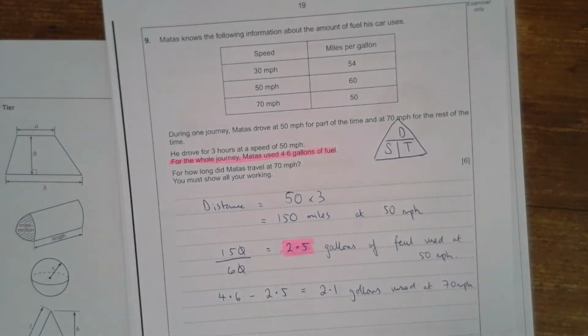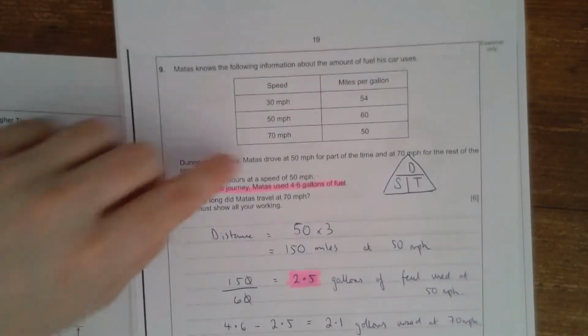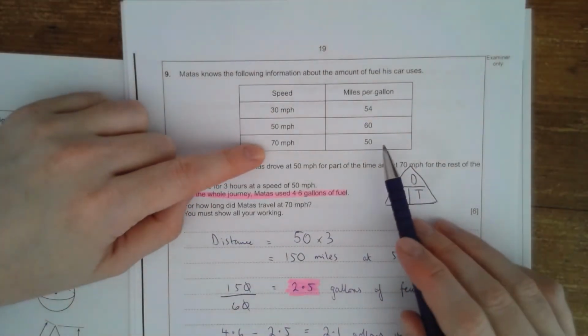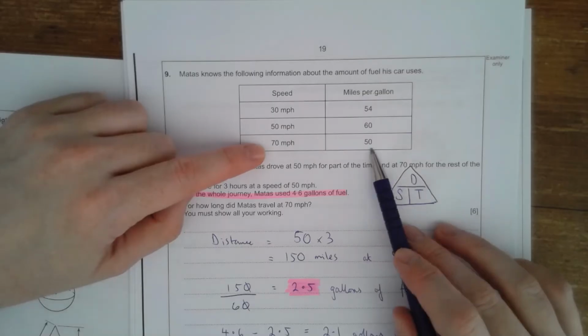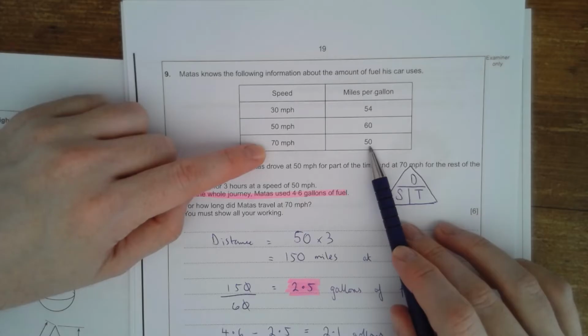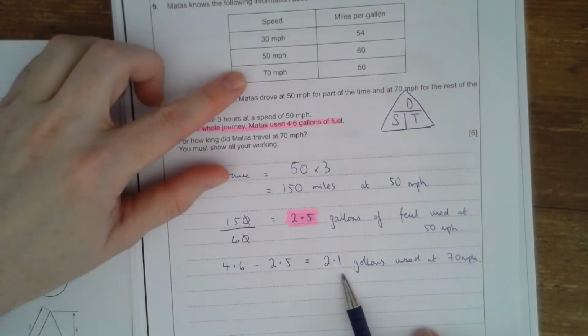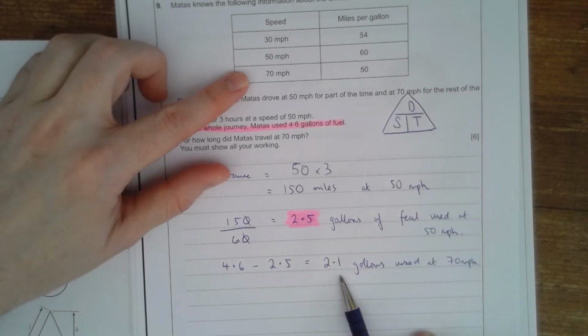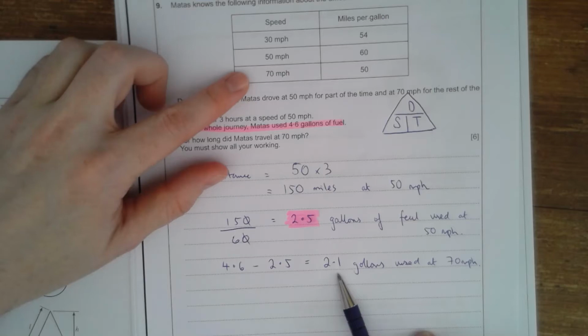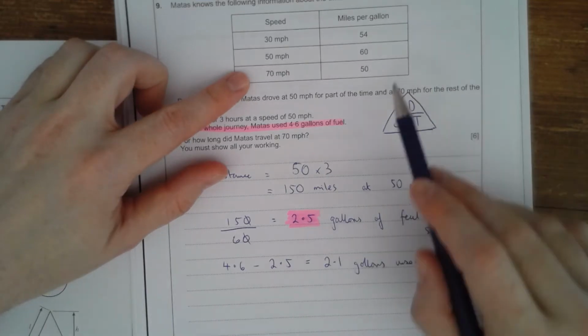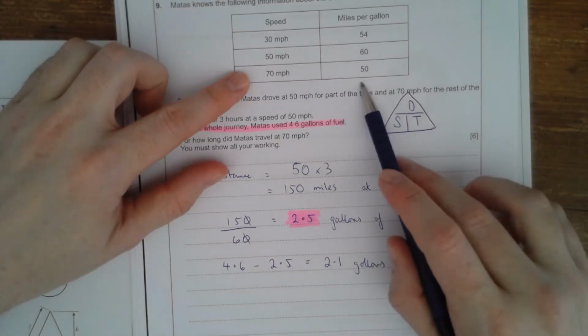Okay. Now, if I look back at my table, I know that for every gallon of fuel that I have, I'm going to go 50 miles at 70 miles per hour. So if I do 2.1 times by the 50 in the table, that will tell me how many miles I travelled at 70 miles per hour.